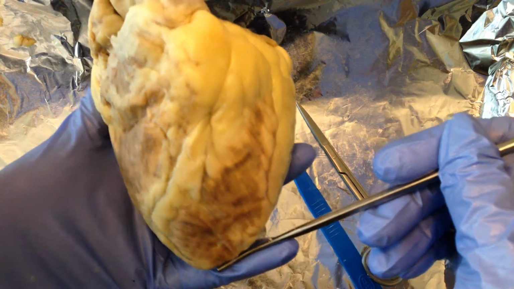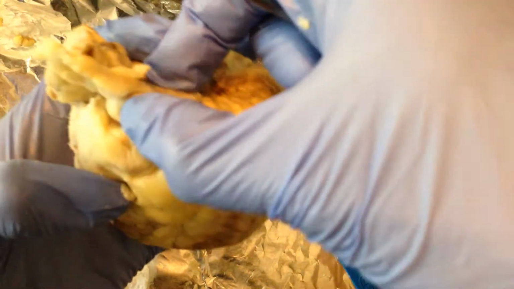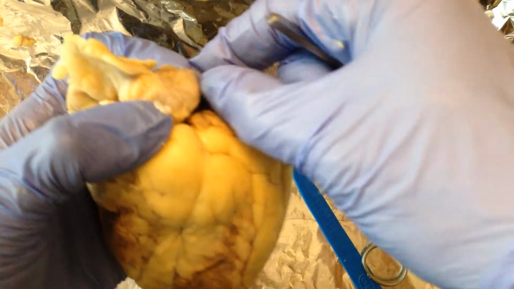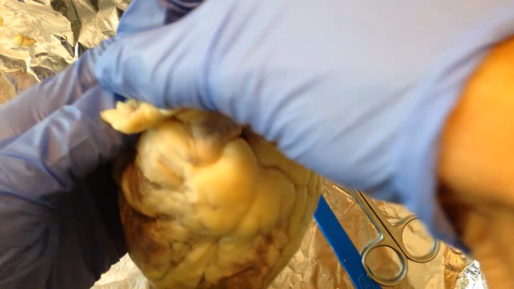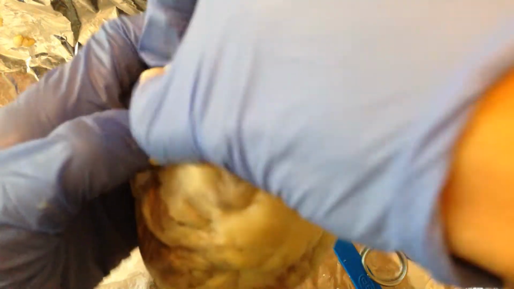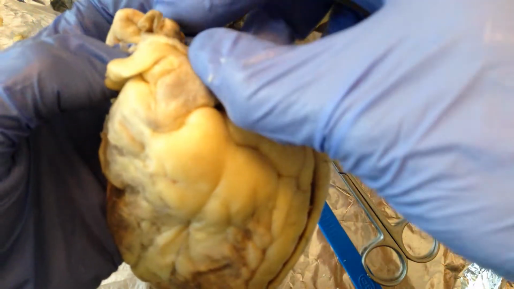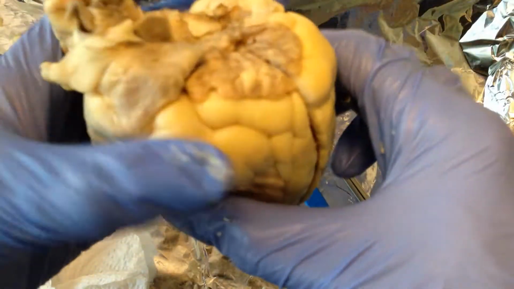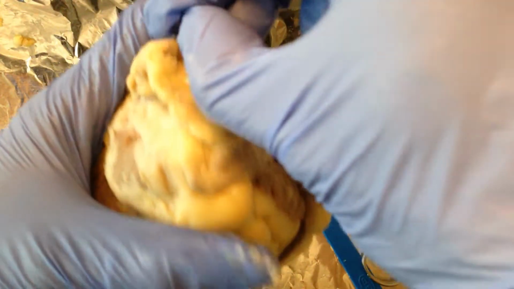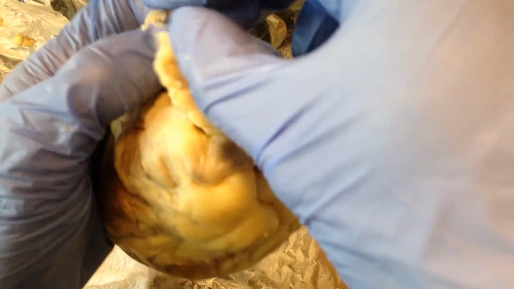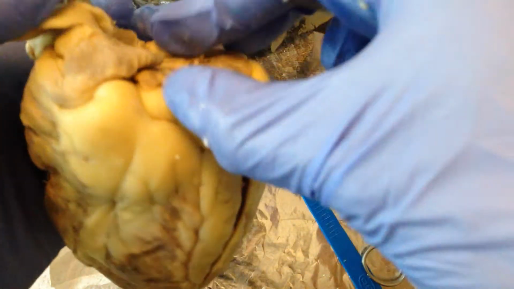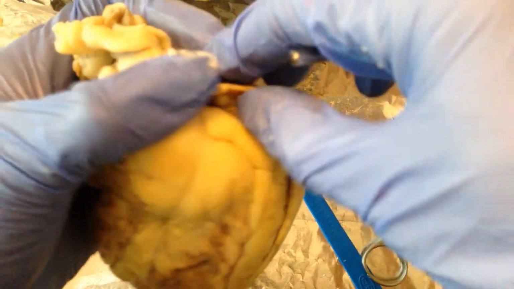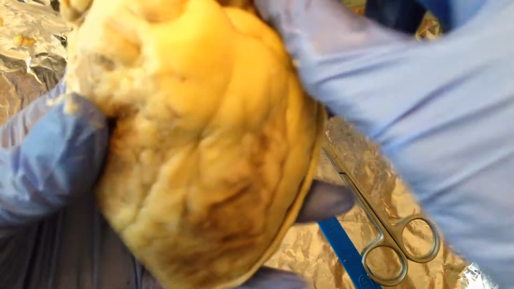The right atrium, right here. The right atrium receives and holds deoxygenated blood from the superior vena cava, the inferior vena cava and the coronary sinus. The left atrium receives oxygenated blood from the left and the right pulmonary veins. The atrium used to be called the auricles.